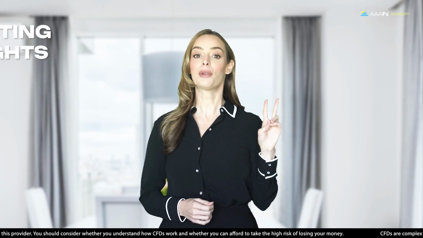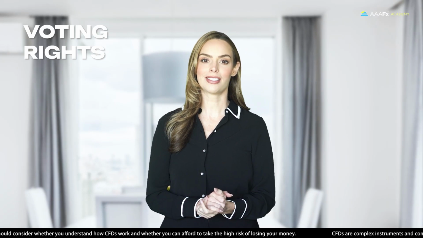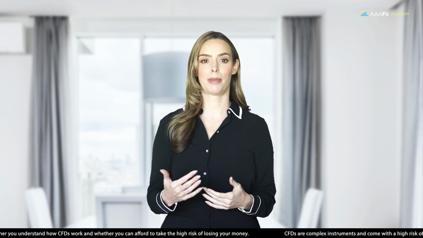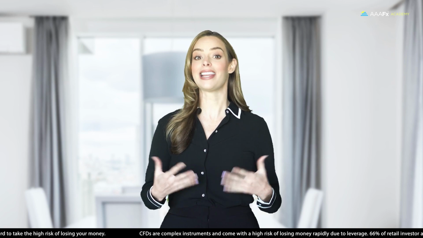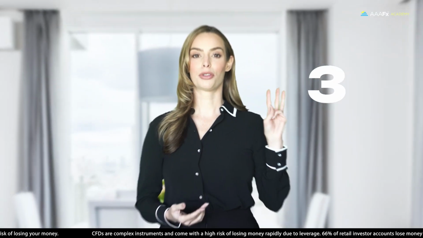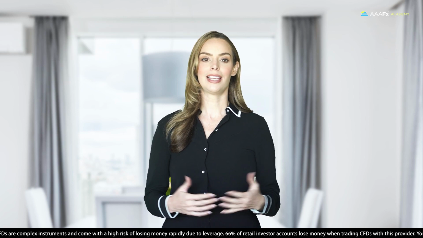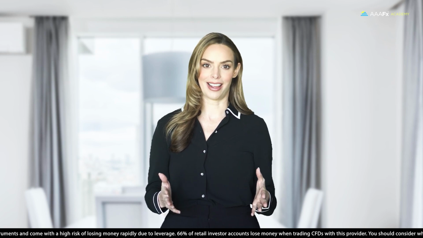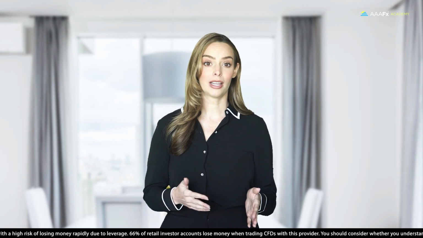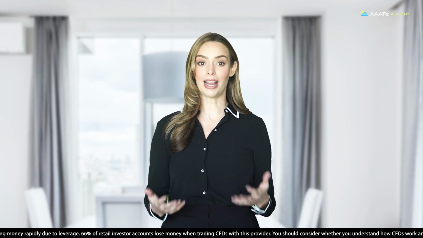Number 2, voting rights. Unlike stockholders, CFD traders don't participate in corporate decision-making and do not possess voting rights because they do not possess the actual stocks. Number 3, short selling and going long. Short selling is a breeze in CFD trading. You can profit from falling markets just as easily as from the rising ones.